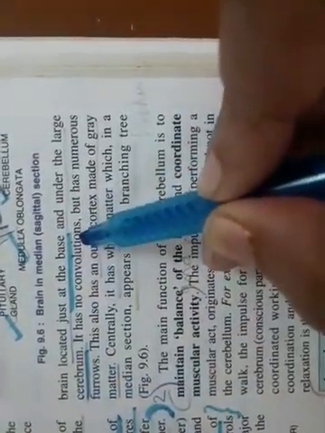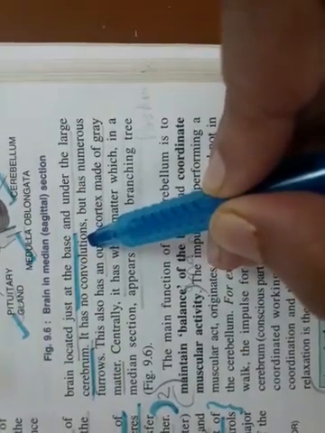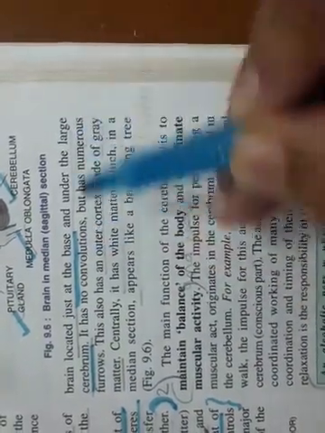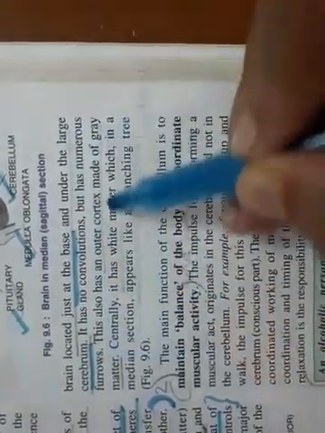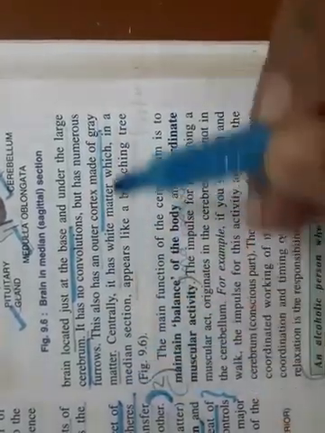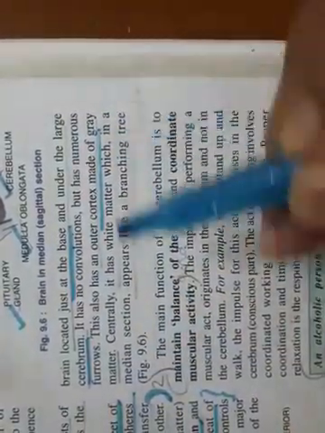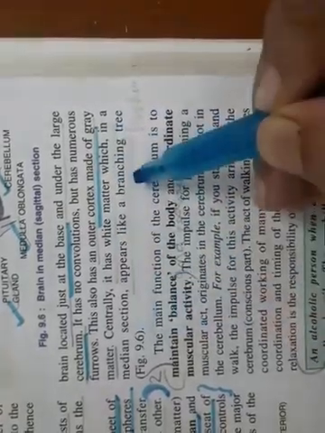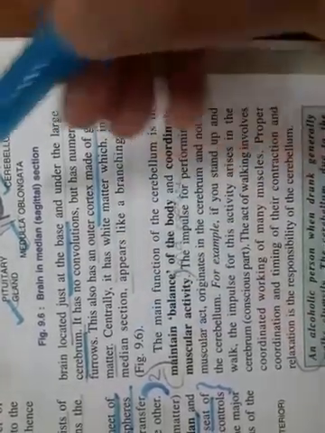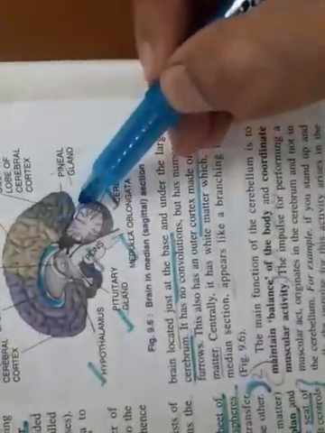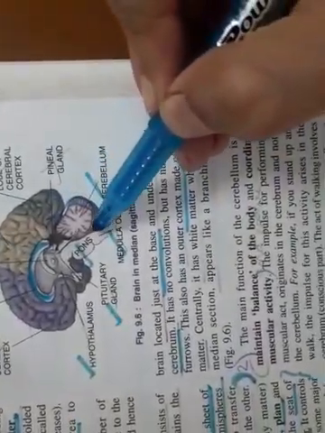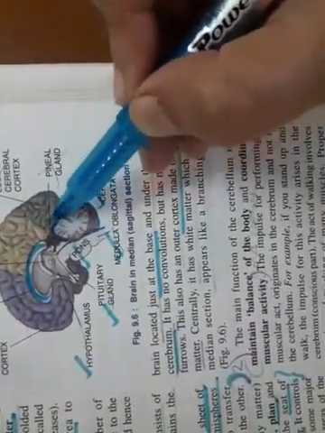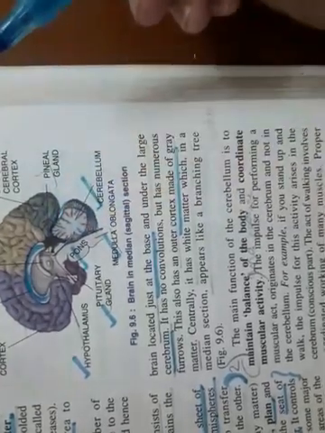The cerebellum has no convolutions, but there are furrows. And the outer cortex is made of grey matter, and white matter is in the median section, which appears like a branching tree. So here you see this portion is cerebellum. Is that clear? This part.